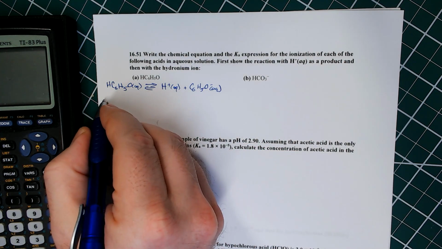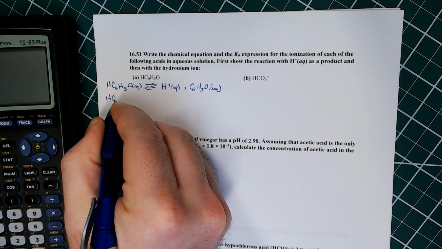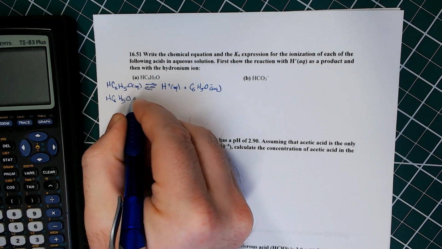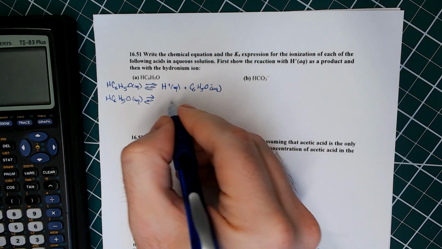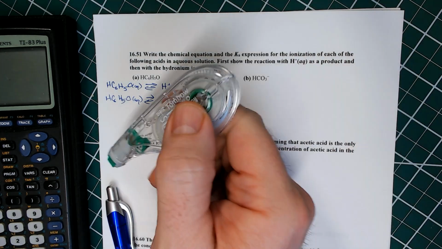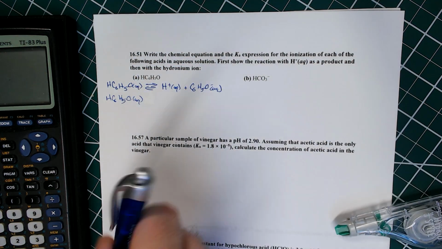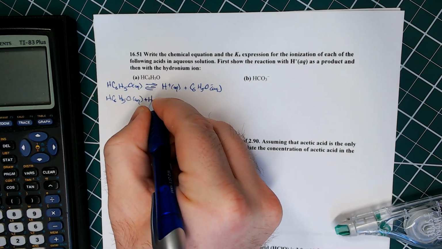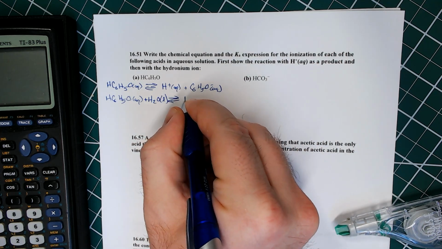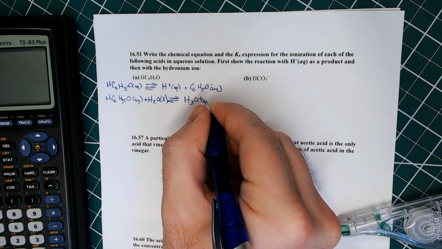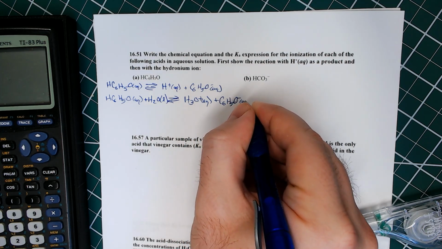And then I'll write it with water to get the hydronium ion, so HC6H5O (aq). I left the water out, let me fix that real quick. So plus H2O liquid, and that is in equilibrium with hydronium ion plus C6H5O minus (aq).